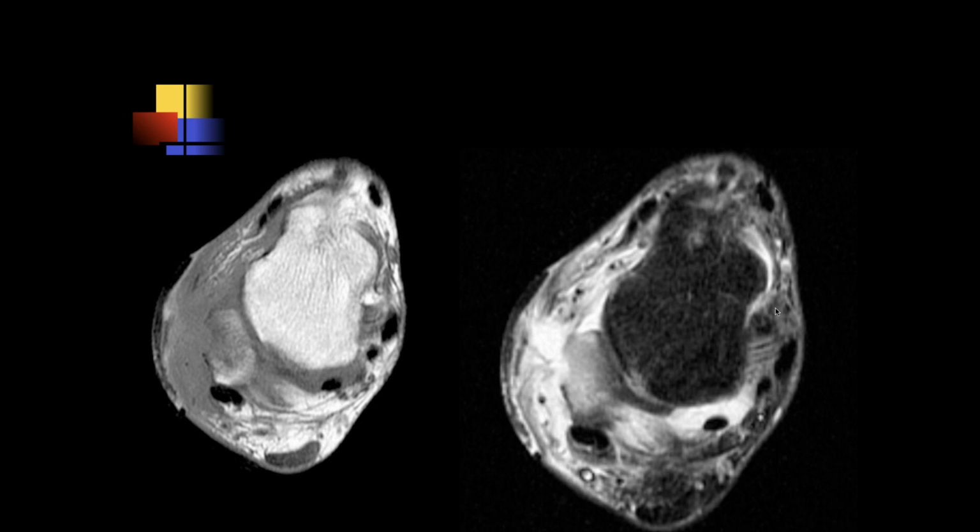Michael, what do you think of this case? Okay, so we have a lot of soft tissue swelling over. Looks kind of weird in the orientation I'm looking at. It's not like the distal fibula I'm looking at. Yeah, this is the distal fibula here.